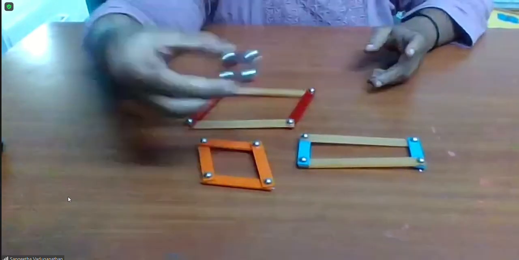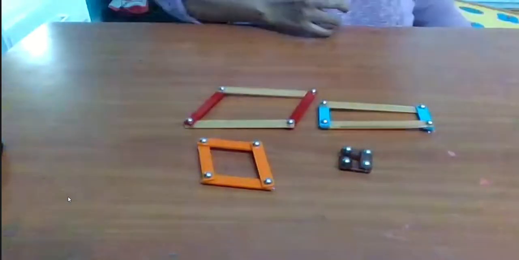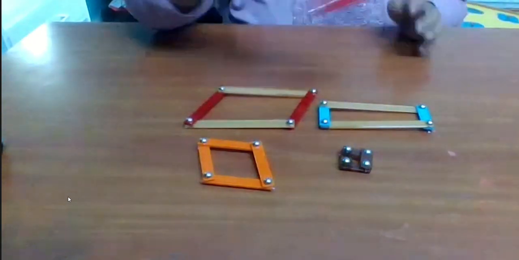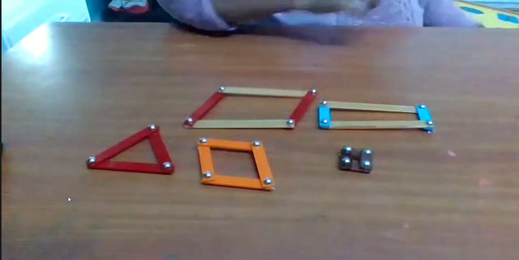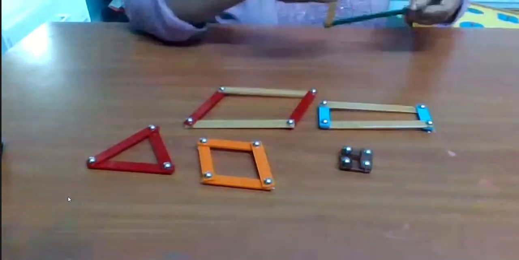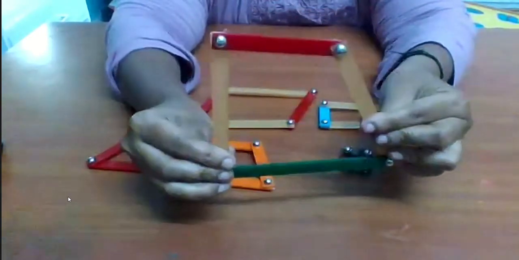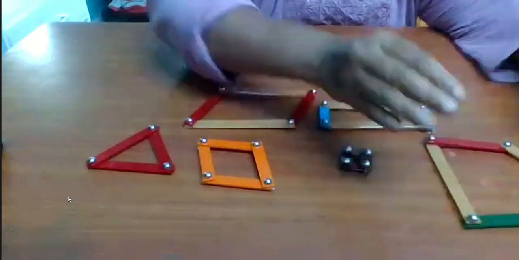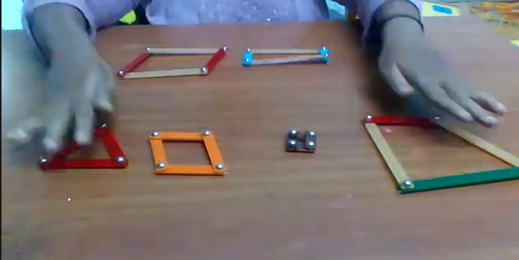Rhombus, square. And equilateral triangle. And then we have right angle trapezoid. Okay. The shapes, whatever we discussed now. So that is what we are going to make with the stick box, right? All these shapes.